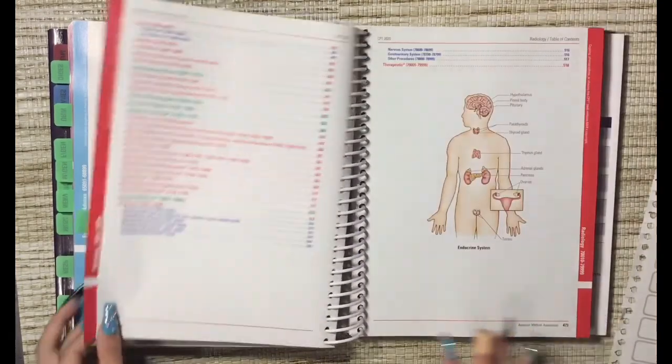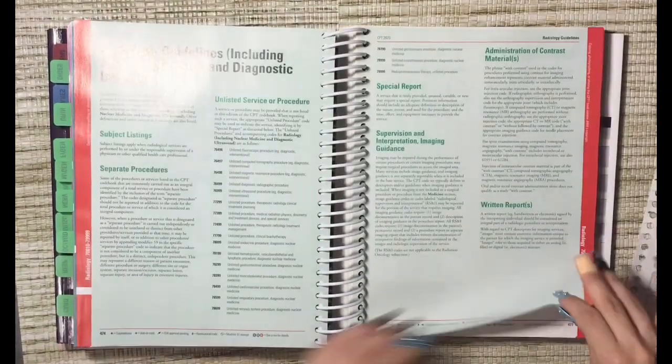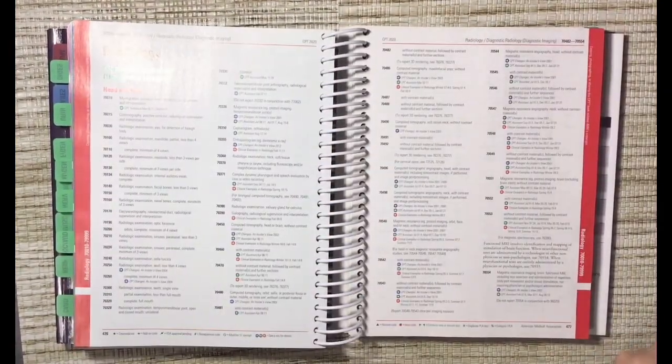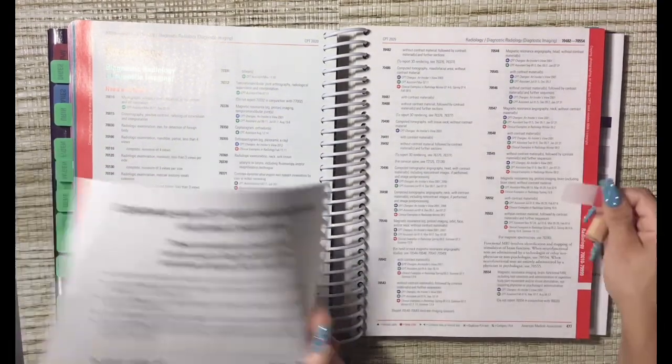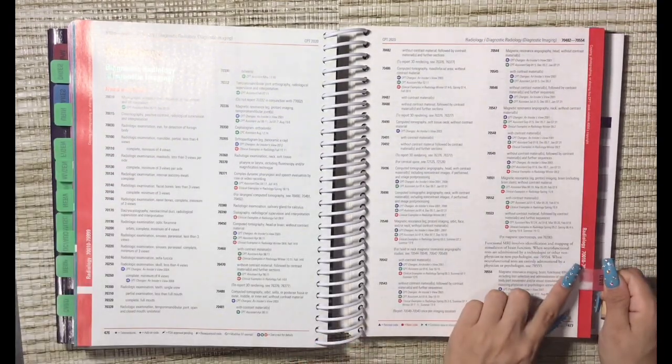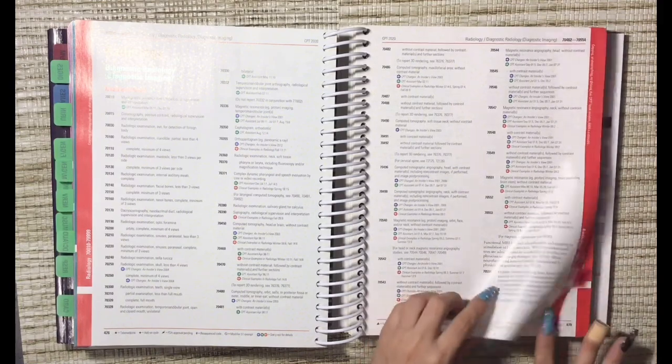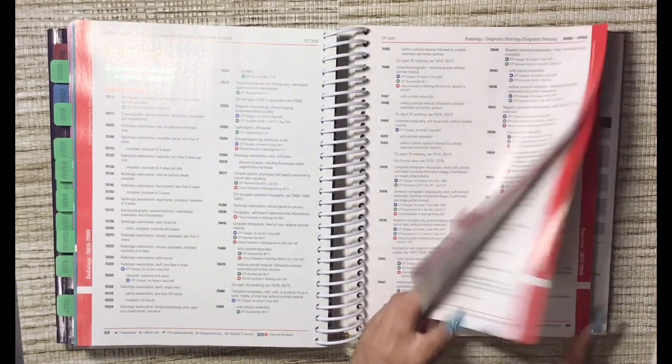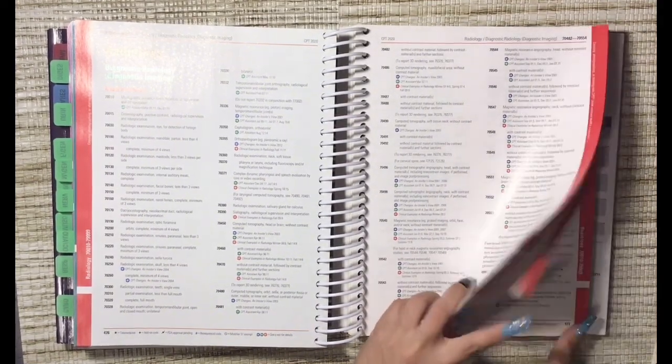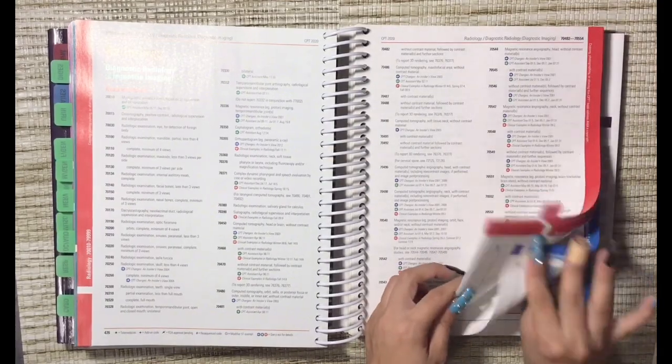Then we have radiology. And remember, the cover said this was a red tab. Next we have pathology and lab.